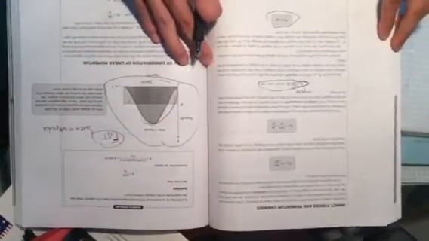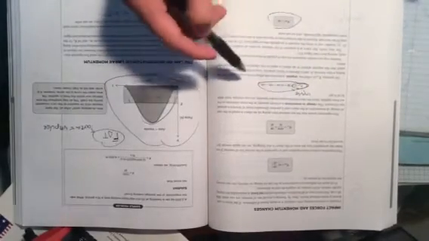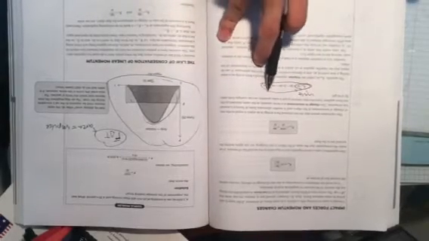The next concept in this lesson is the change in momentum. The change in momentum can be seen with these formulas right here, and also this final formula up here. The first one would be mass times final velocity minus mass times initial velocity, which equals the change in momentum.